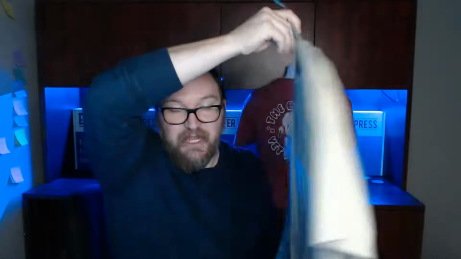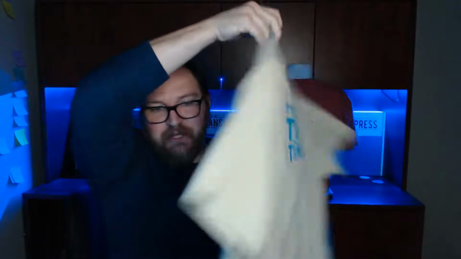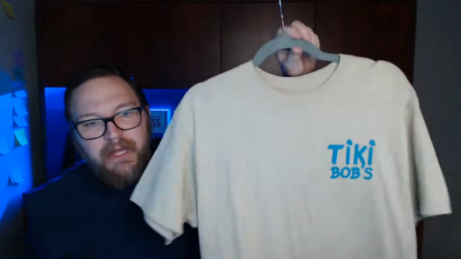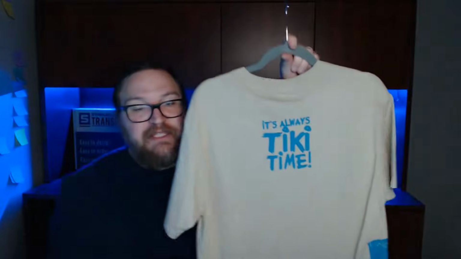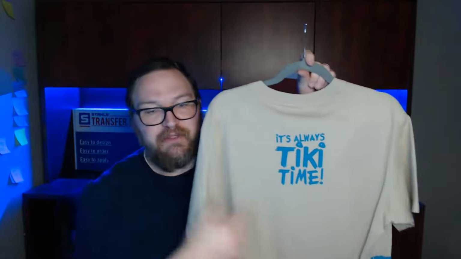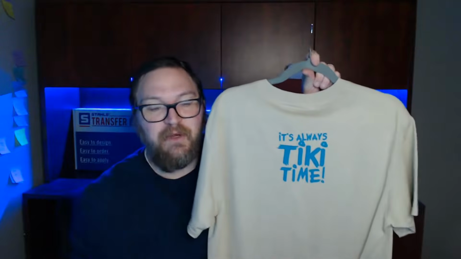But I would imagine this right here is more of an employee shirt, right? So it's always tiki time. Maybe they sell these as merch too if somebody wants to walk away with them. But this is something that you would see as employee gear. Say they're wearing an apron or something, the strings are going to cross right here below it, whatever it may be. It is a nice kind of out of the norm, unique placement that you could use.